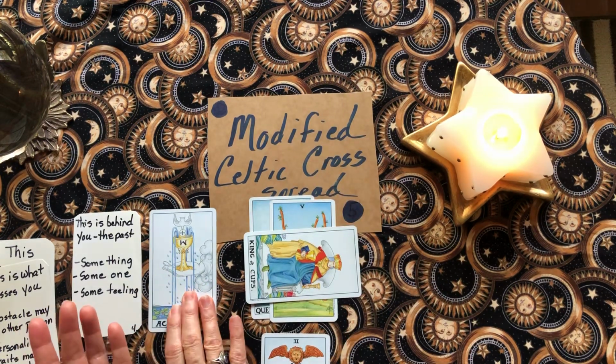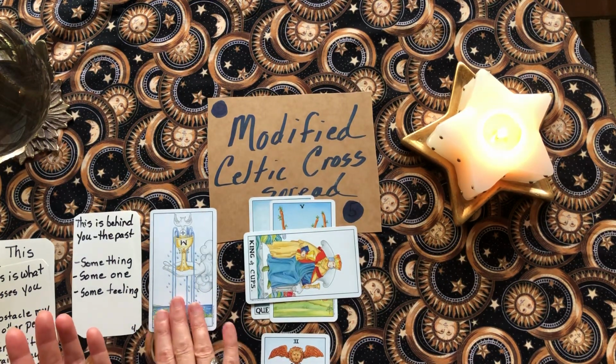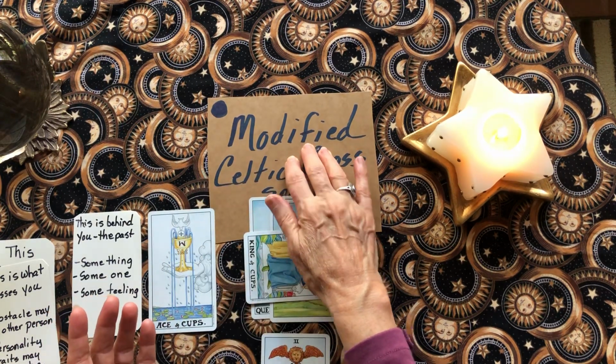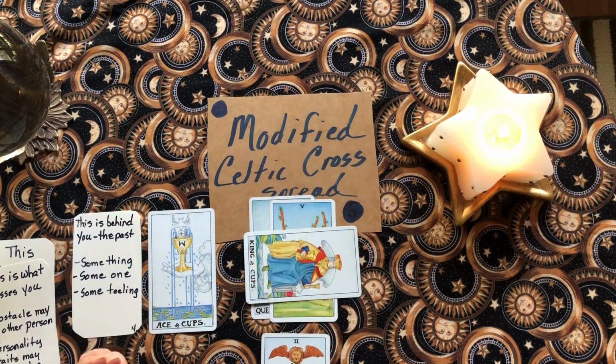Okay, so she right now believes this is her past. This is going to be the expectation of the future. And remember that the number 5 is the halfway point between 1 and 10, and there are 10 cards in the Celtic Cross.